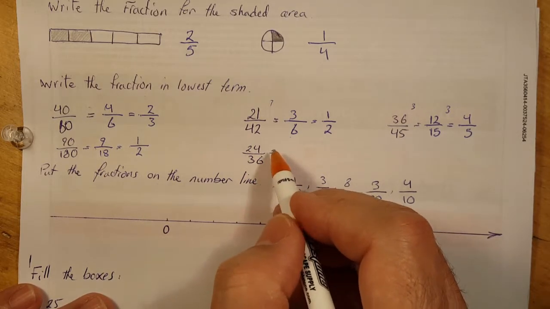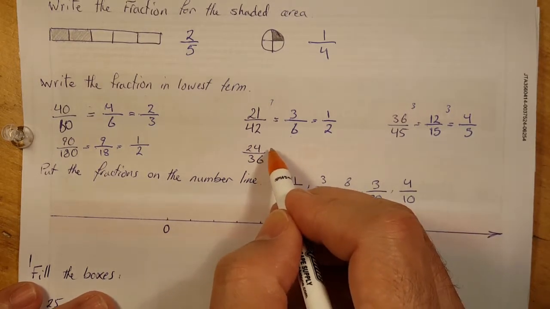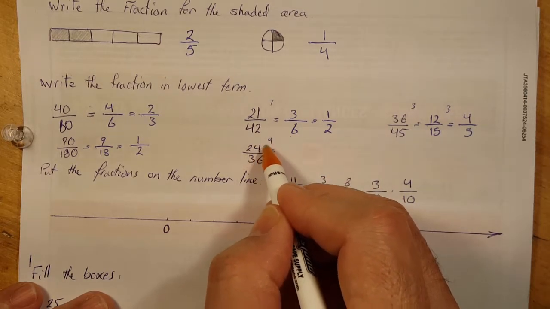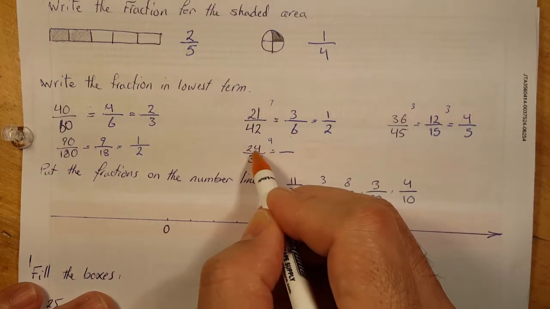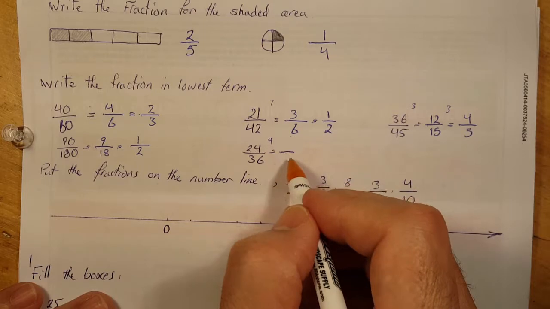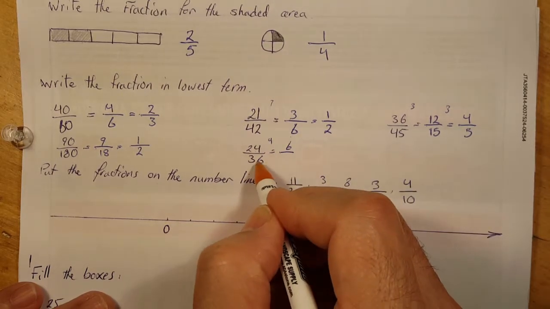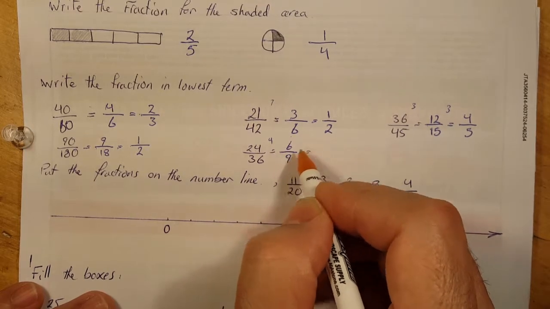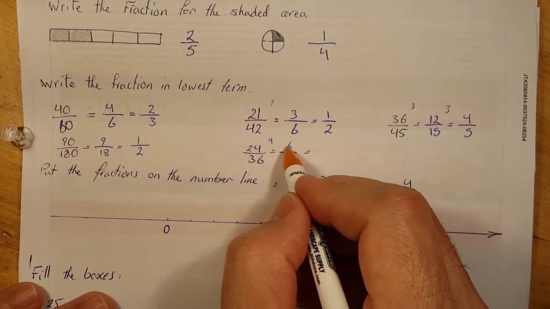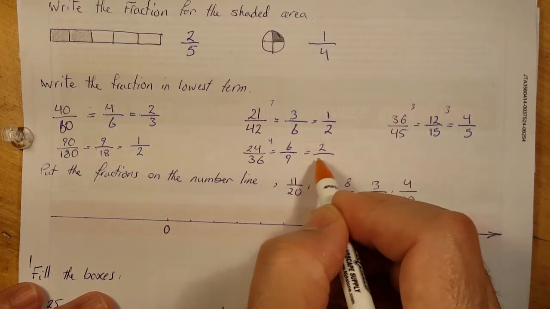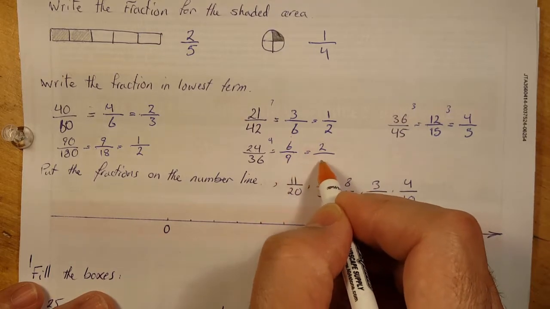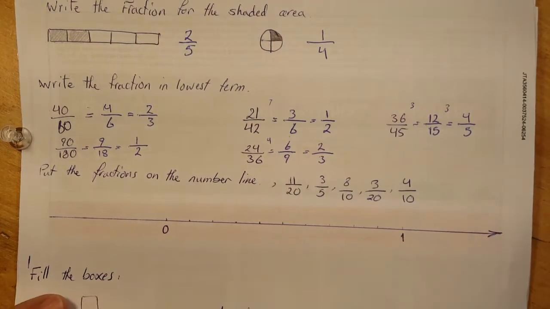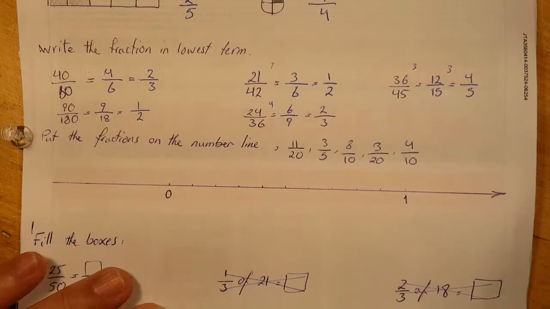24/36. Both divided by 4. 24 divided by 4 is 6, 36 divided by 4 is 9. Both divided by 3. 6 divided by 3 is 2, 9 divided by 3 is 3. So 2/3 is the lowest term.